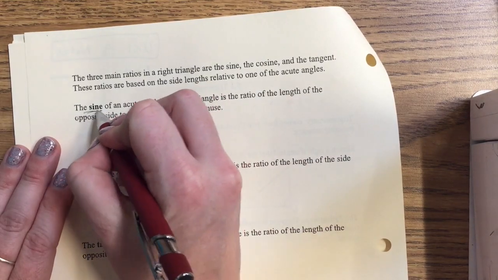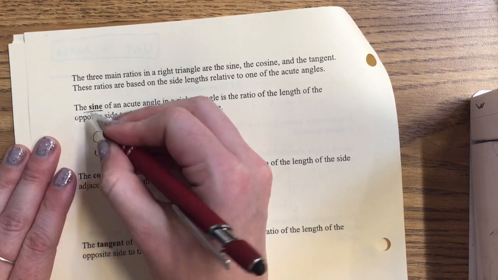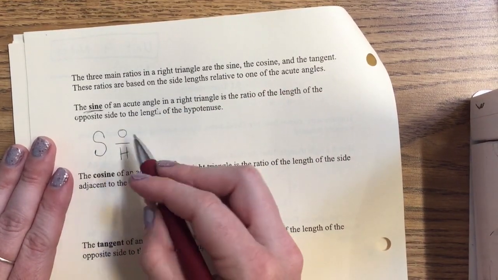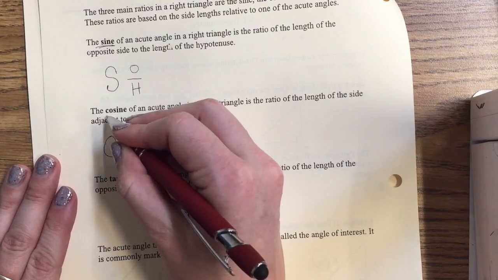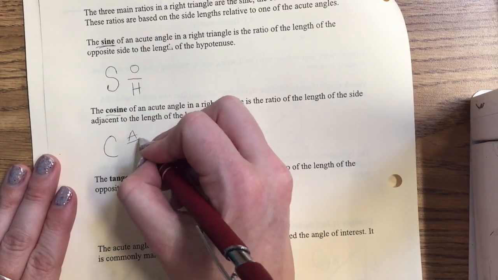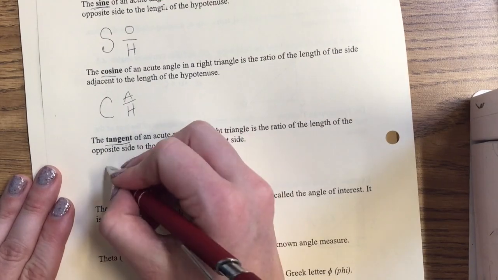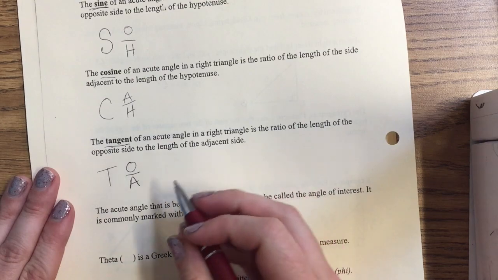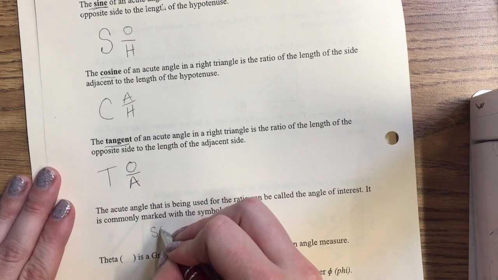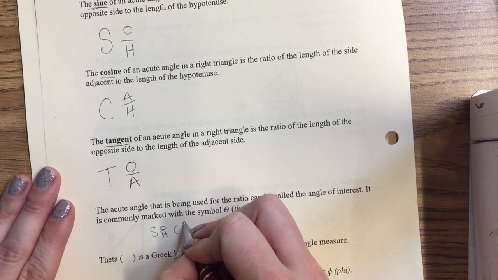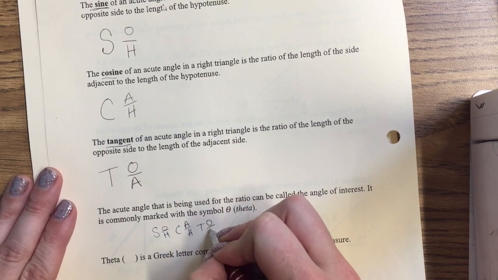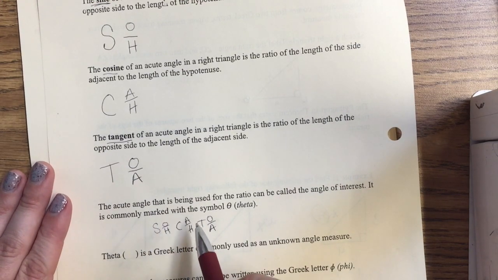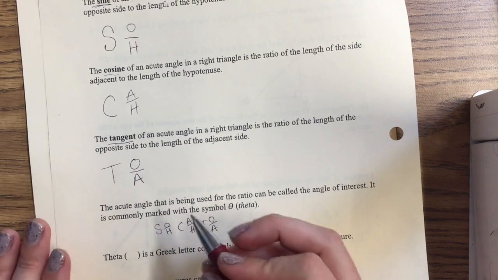So for sine, the way we can remember it is sine will be the fraction O over H. Cosine will be A over H, and tangent will be O over A. So a way to remember it is by writing SOH CAH TOA. And that will help you set up these three trig functions.